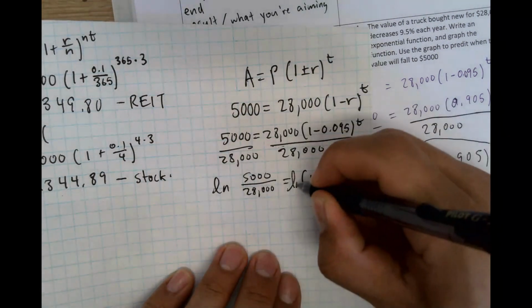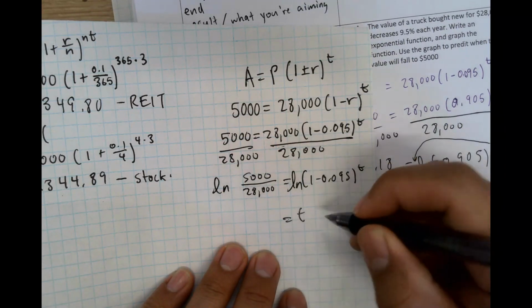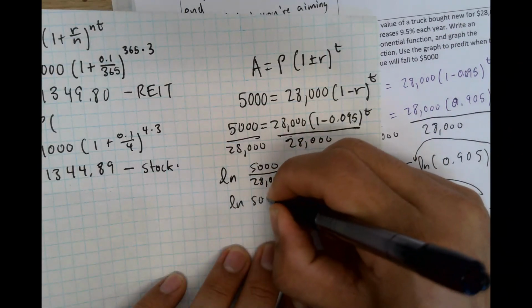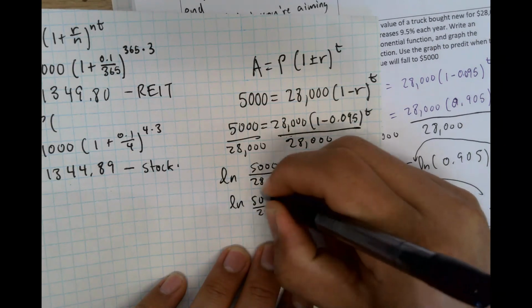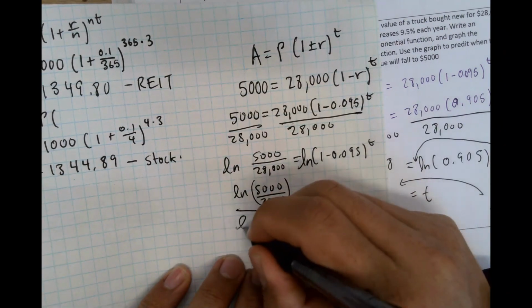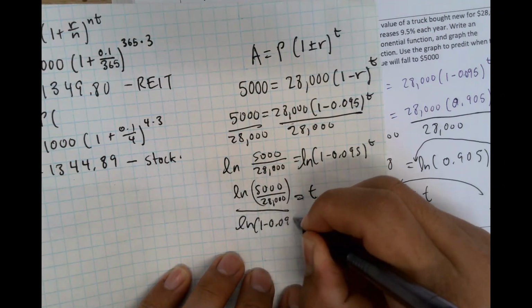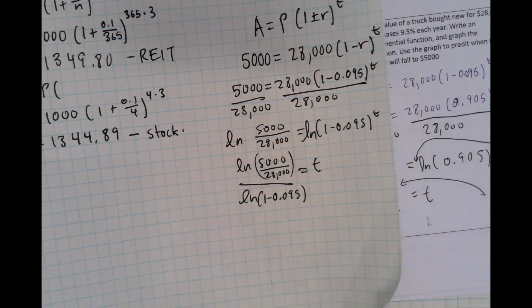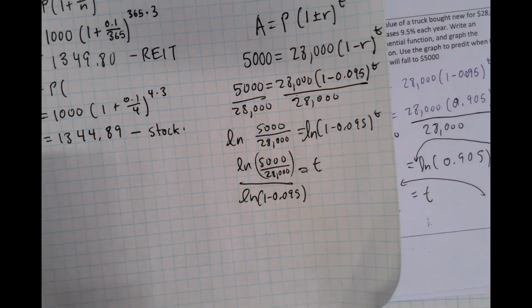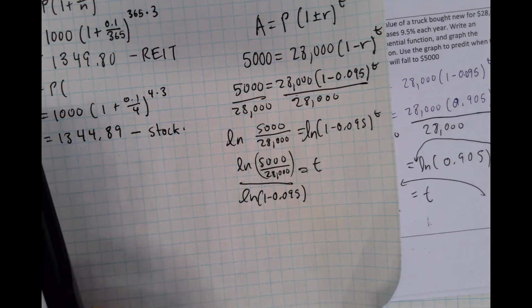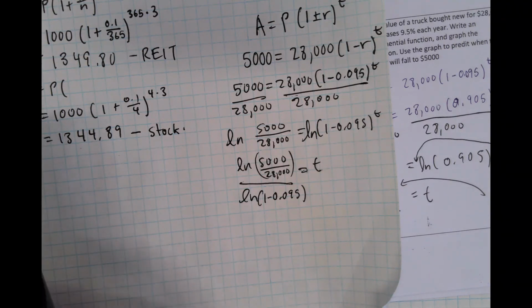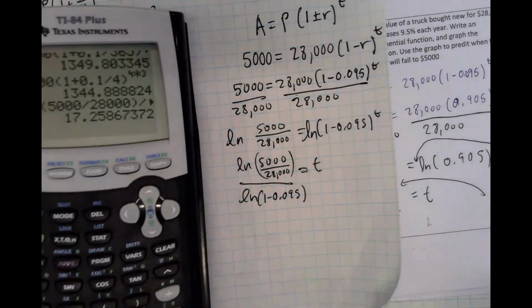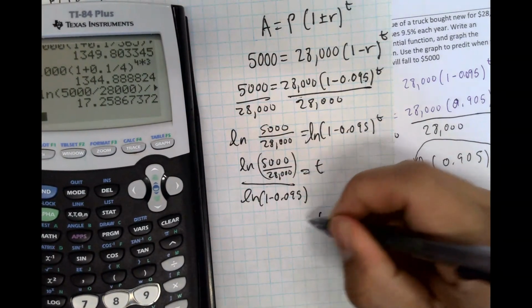If this looks familiar, that's because it is. And then I would divide both sides by ln of (1 minus 0.095). And then I could just put this into my calculator. It looks super crazy, but this is what you would put in: ln of 5,000 divided by 28,000, divided by ln of (1 minus 0.095). And you get t is equal to 17.25.